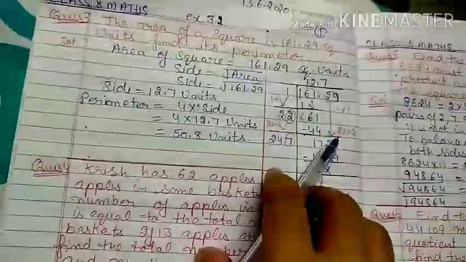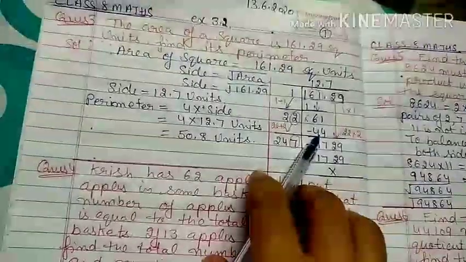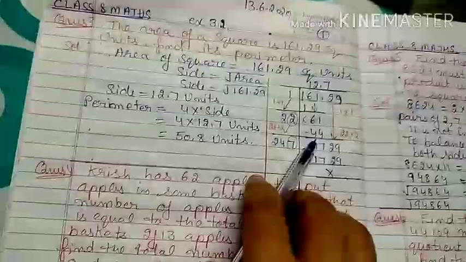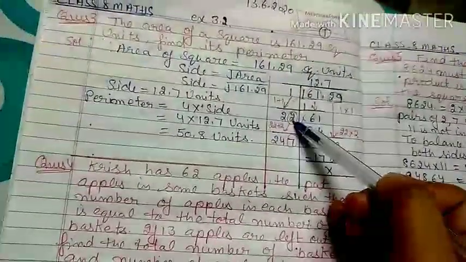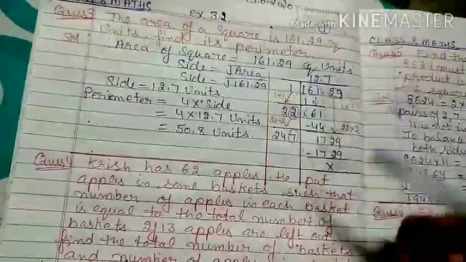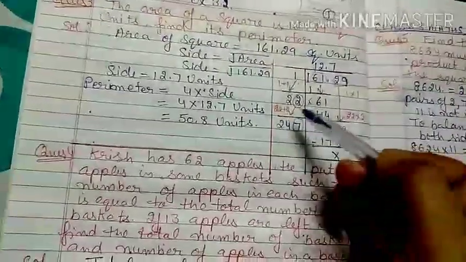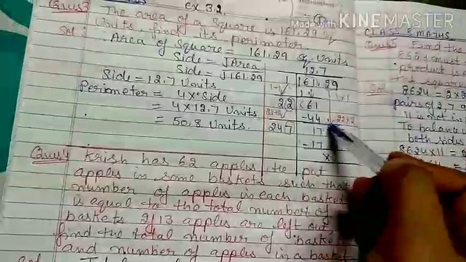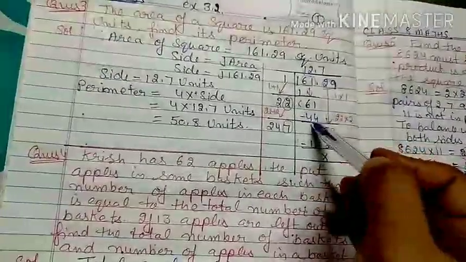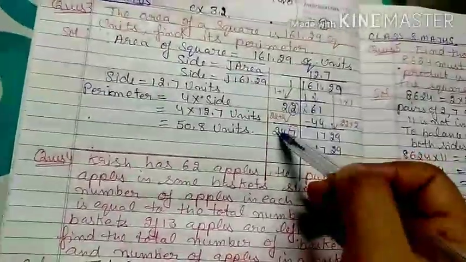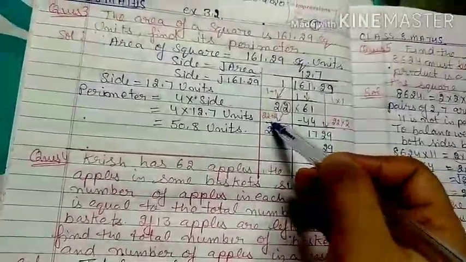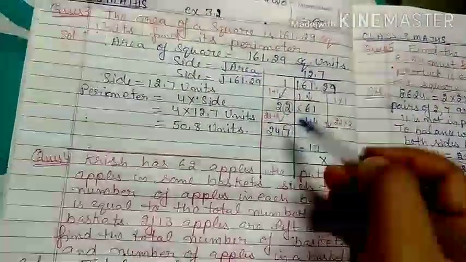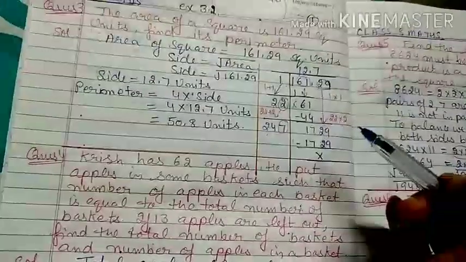Then 22 into 2 gives me 44, which is less than 61. So I write 2 here and the same in the quotient. For the next divisor I add the last digit: I multiplied 22 with 2, and for the next divisor I add 22 plus 2, which gives me 24, and make space for the next digit.